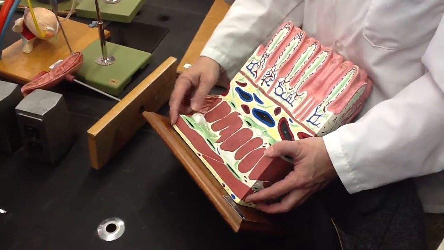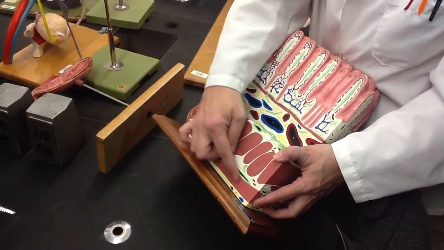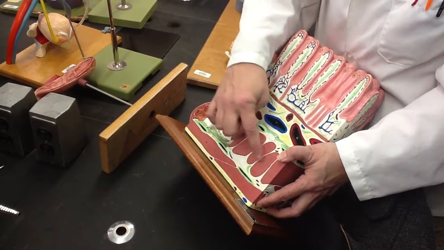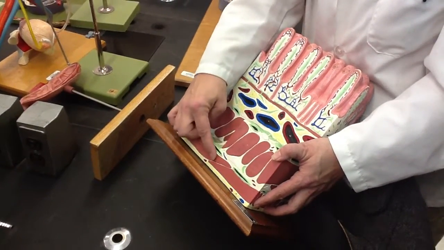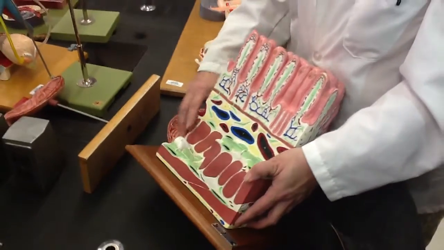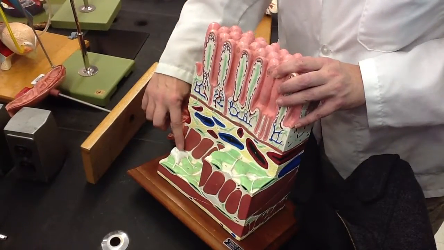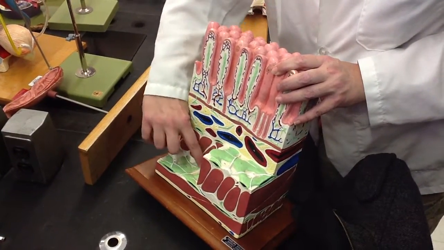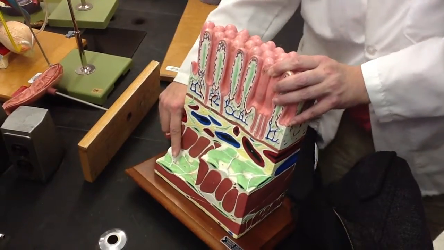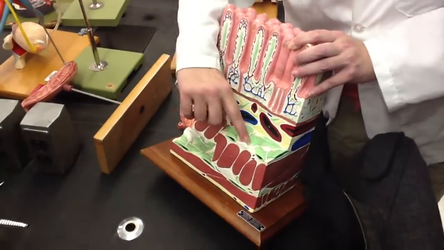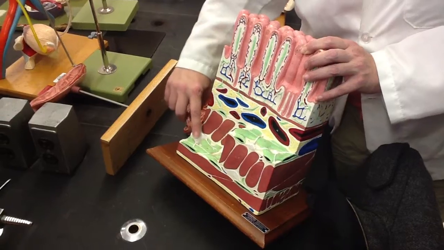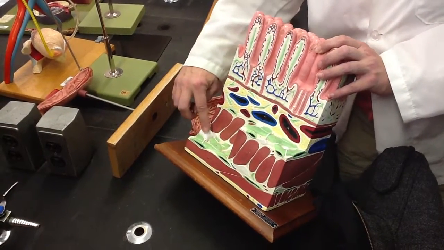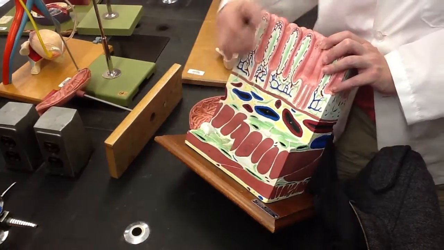Then we have the muscularis. The muscularis is actually made of longitudinal and circular muscles, so we have 2 layers of muscles. That's our muscularis. You can even see this network of nerve tissue. These are nerves, ganglia and nerves. The ganglia and nerves make up what we call the myenteric plexus that actually sends nerve signals to the muscle.